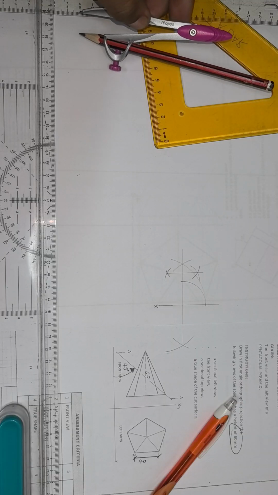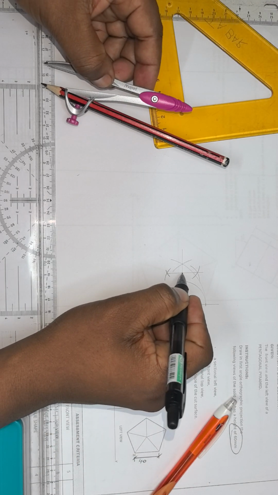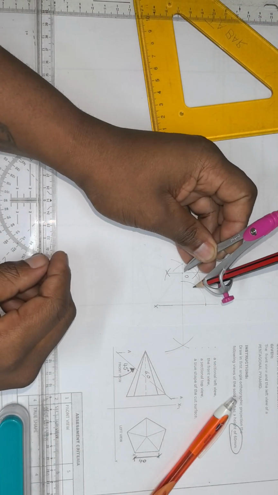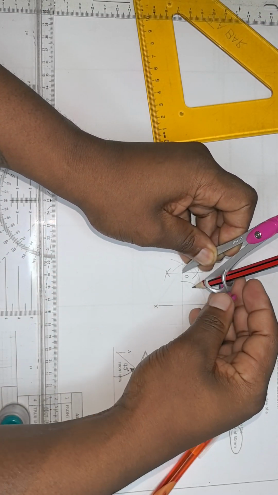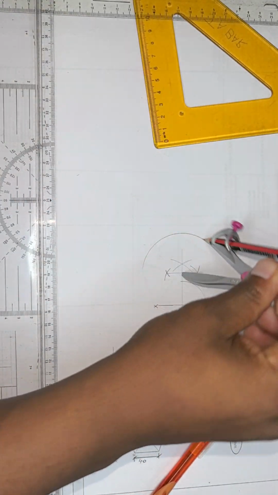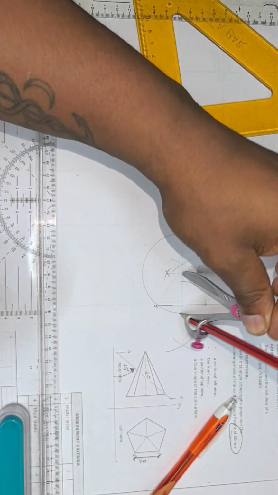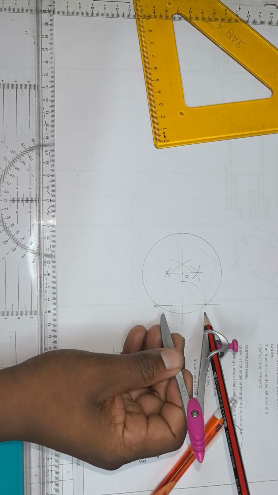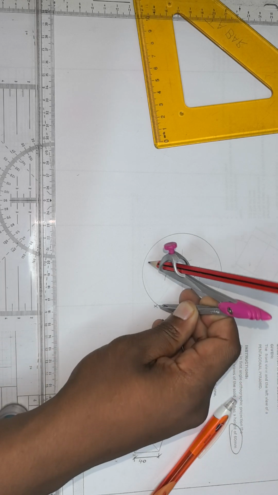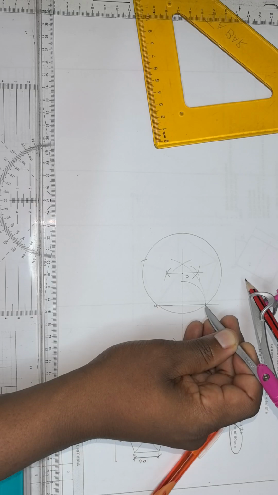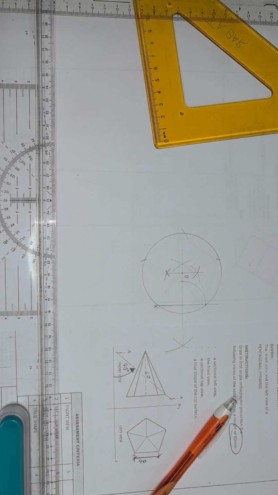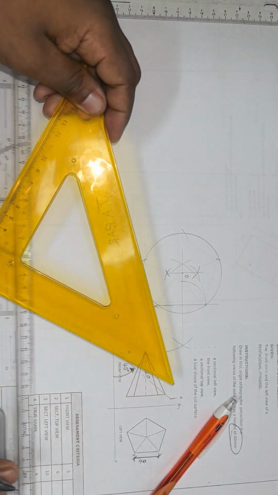This point here gives us the center O. Place our compass at center O and the edge of the base, then draw your circle. Then you come to the base of your pentagon, take that measurement, arc this side, and arc here. Join all your arcs together, then you have your pentagon.